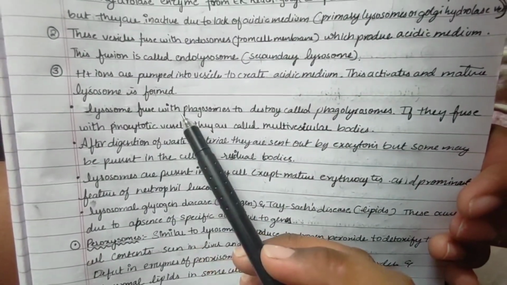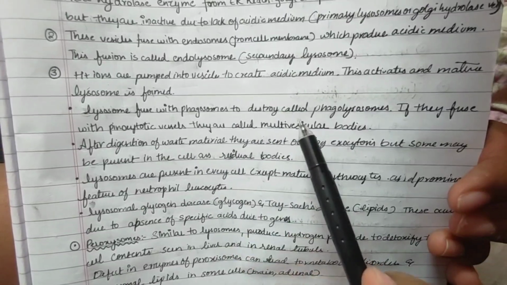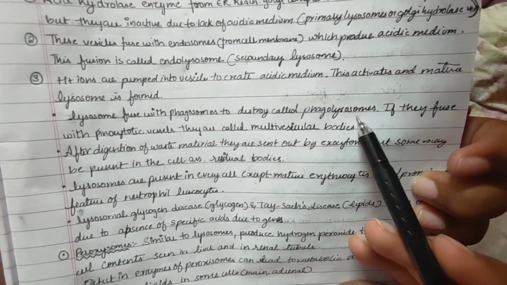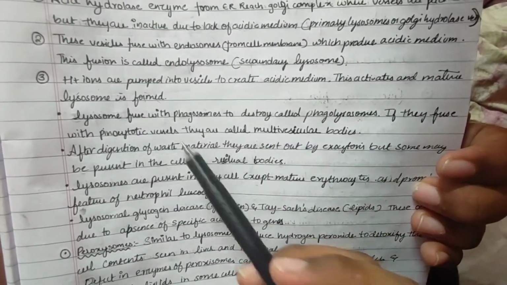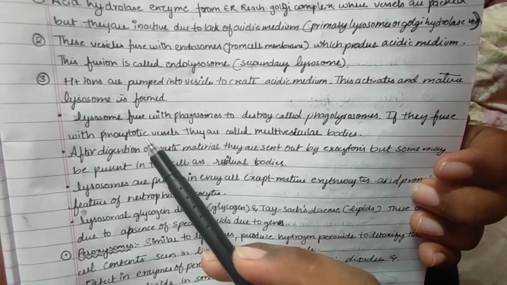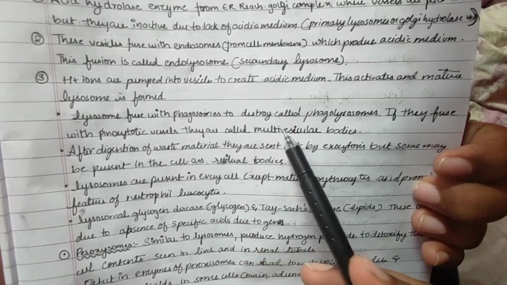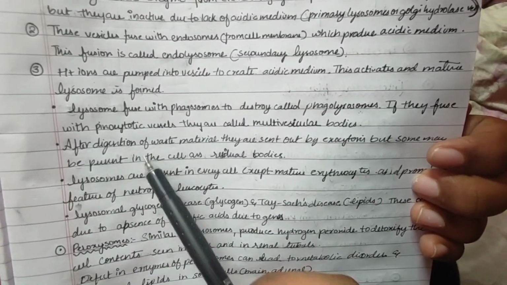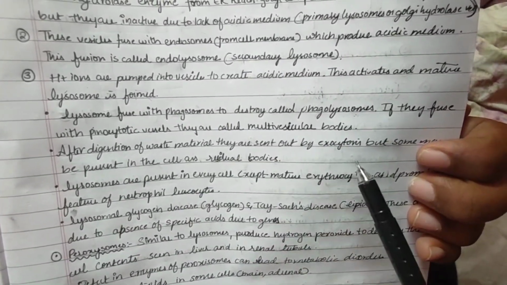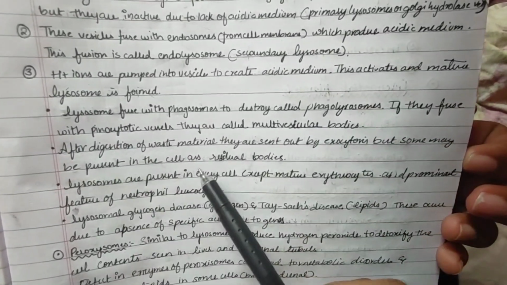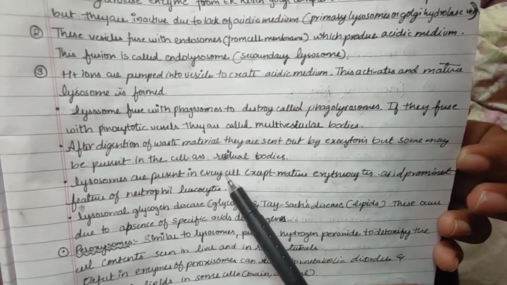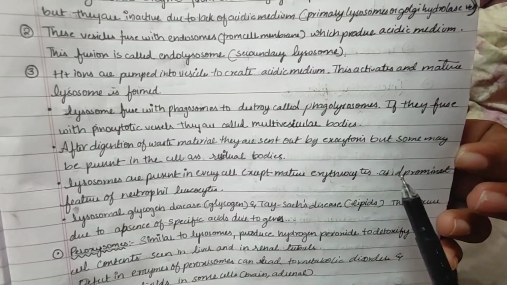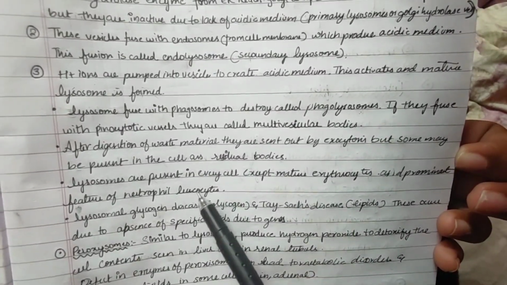Now the lysosome is formed. Now the lysosome can be fused with phagosomes to destroy all the phagos, and this is known as phagolysosomes. And if they fuse with pinocytic cells or vesicles, they're called multivesicular bodies. After digestion of waste material, they are sent out by exocytosis, but some may be present in cells as residual bodies. Now, lysosomes are present in every cell except the mature erythrocytes, and they are a prominent feature of neutrophil leukocytes.